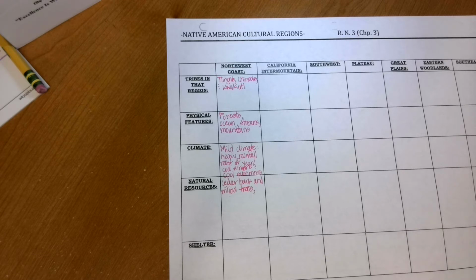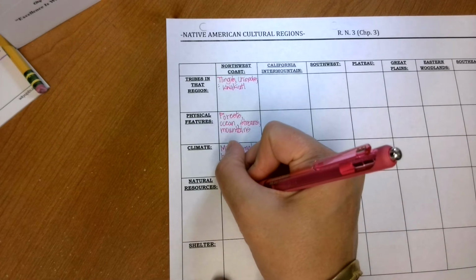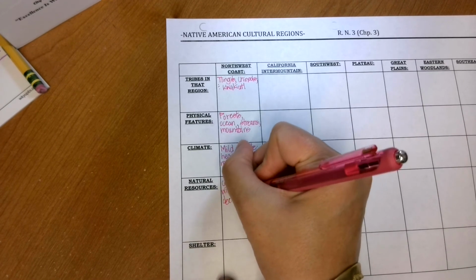It lists quite a few different natural resources they had on page 30. They had deer, elk, mountain goats, bears, and wolves. There you go, buddy. Go ahead and give yourself a ticket.